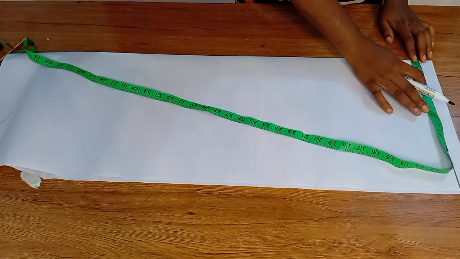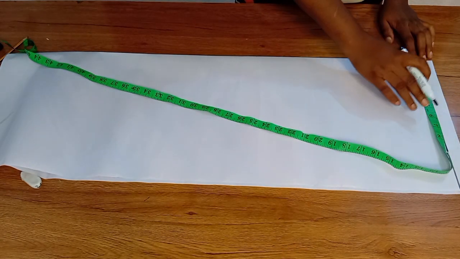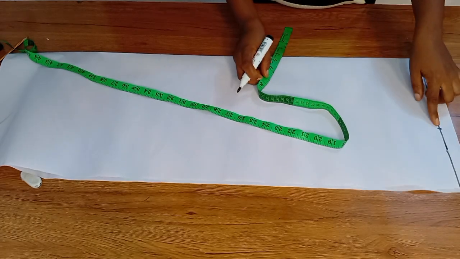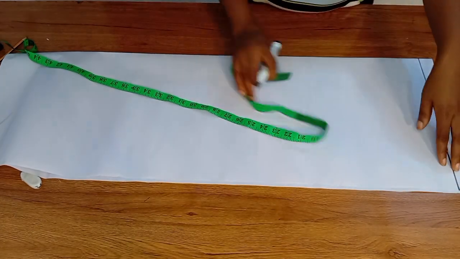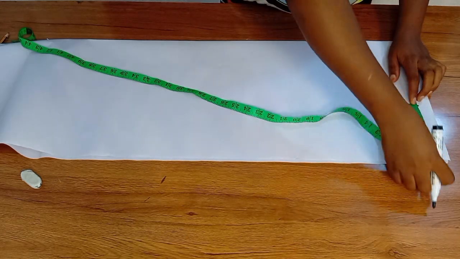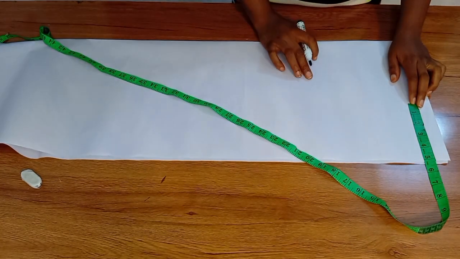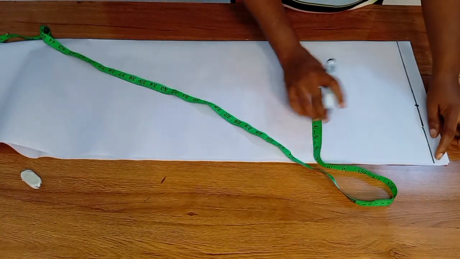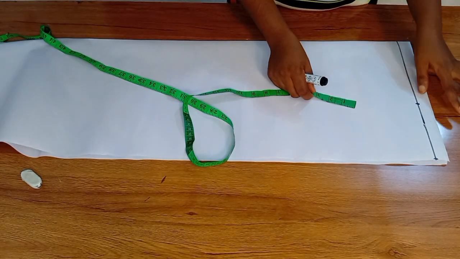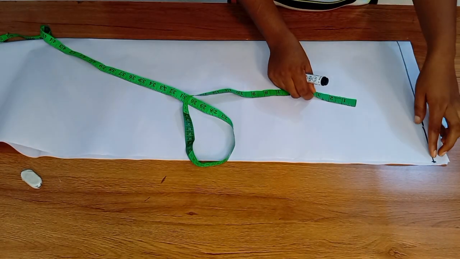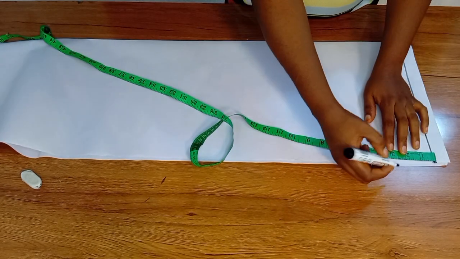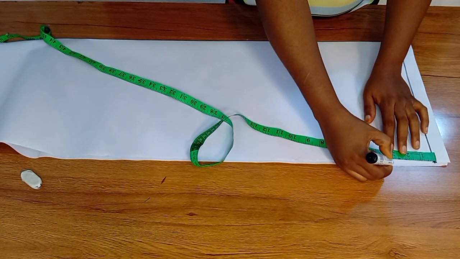My shoulder measurement is 16 divided by 2 is 8, so I marked my 8. Okay, after that I'm going to mark my sleeve length. My sleeve length here is 5. You can decide to make your sleeve length 22, 3/4, 13, any length at all you want, but I want a shorter sleeve. That's why I'm using 5 inches there.